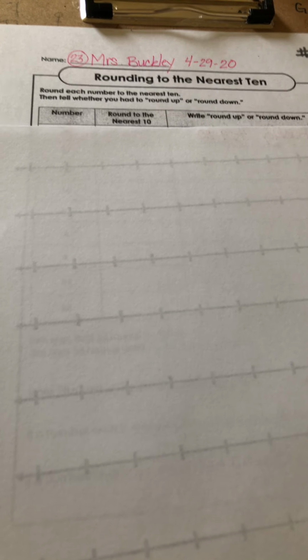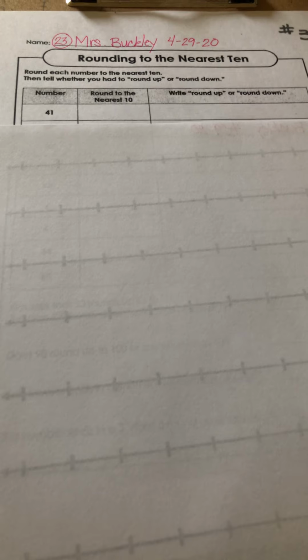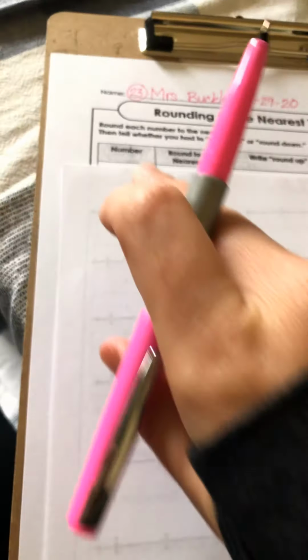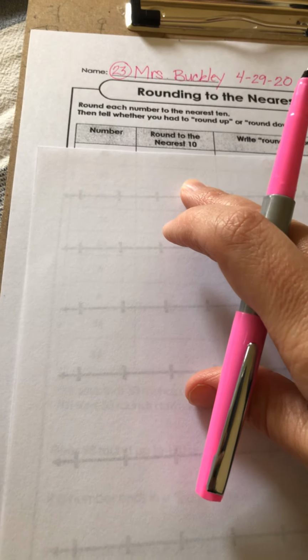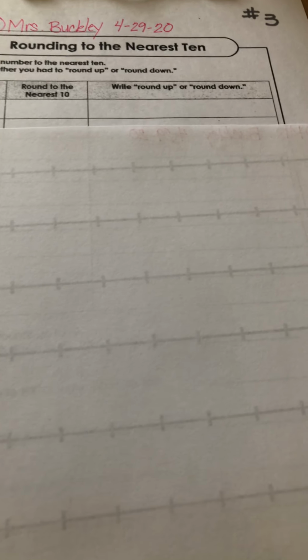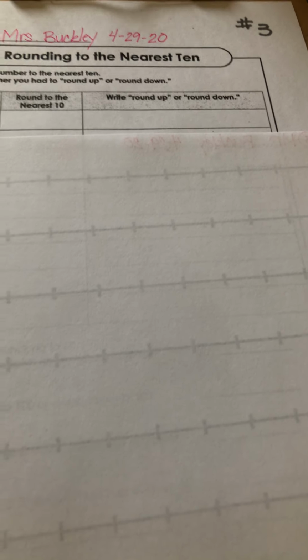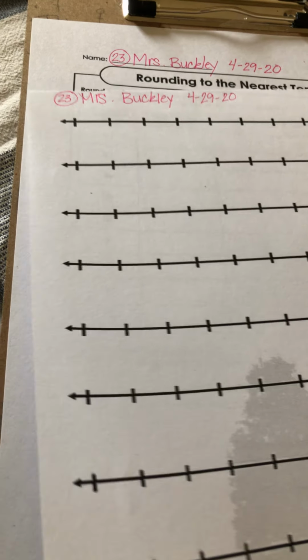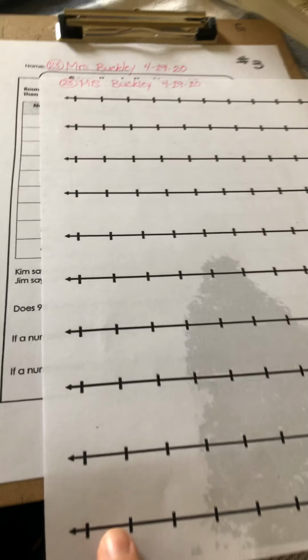So let's look at the directions. It says round each number to the nearest 10, then tell whether you had to round up or round down, okay? So they gave us little categories here. They have 9 numbers on the side. These numbers are going to be on the left here. Then the next section is where we're going to write where we need to round. And then the last section, we're going to write whether we're rounding up or rounding down, okay? So we're going to take that paper with the number lines, and since there are 9 numbers, we'll use 9 of the number lines, and we just won't use the bottom one, okay?